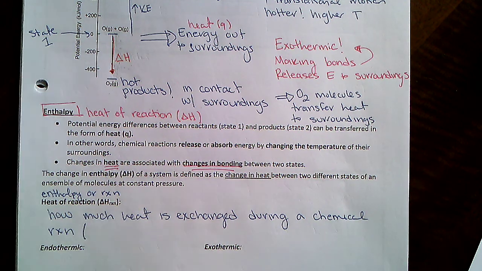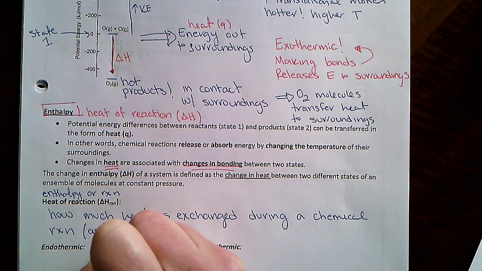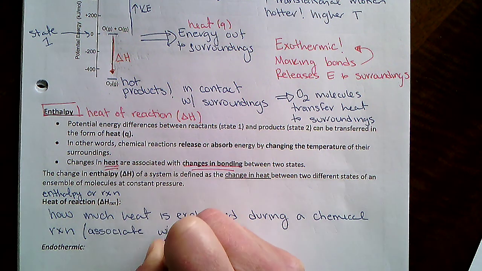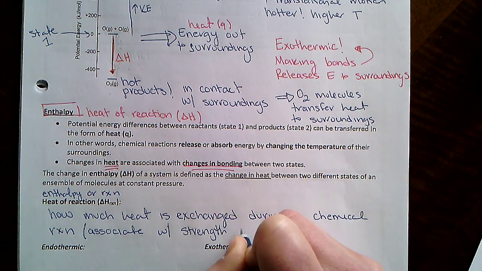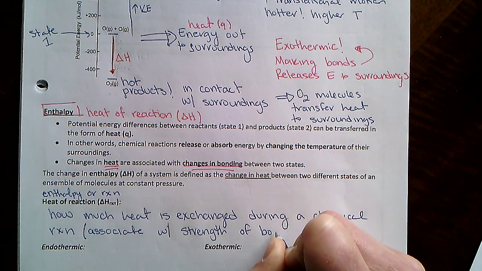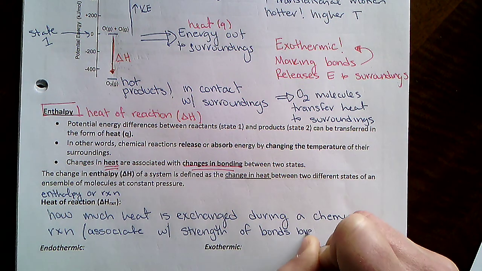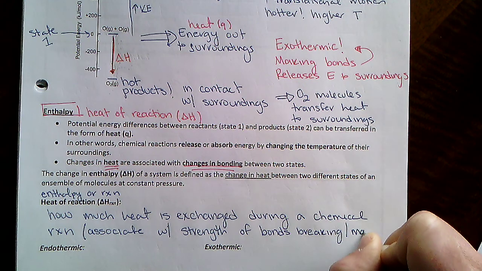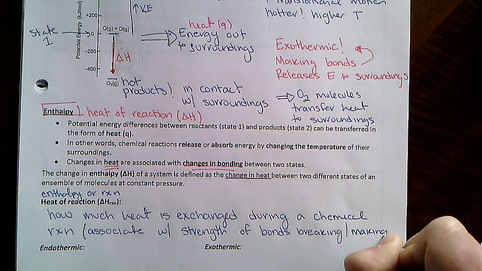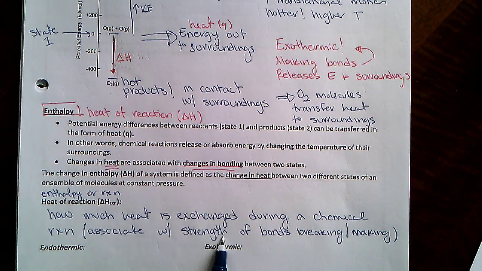And all of that amount of heat is going to be associated with the strength of the bonds that you're breaking in that reaction, and the strength of the bonds that you're making, because the strength of bonds is related to their potential energies.